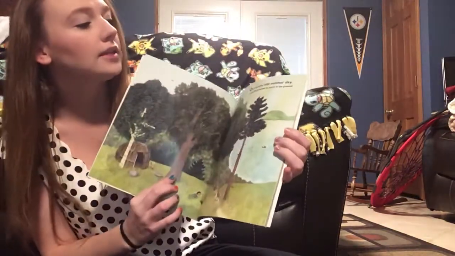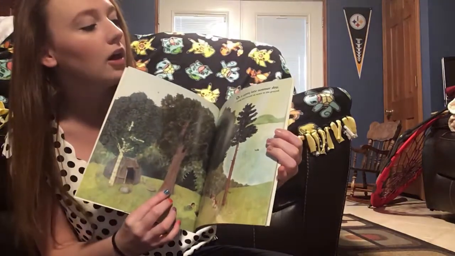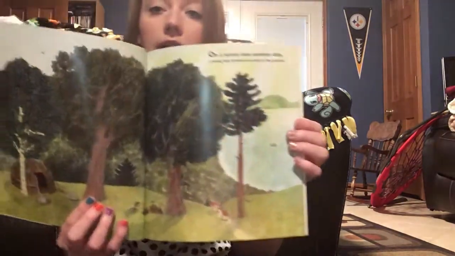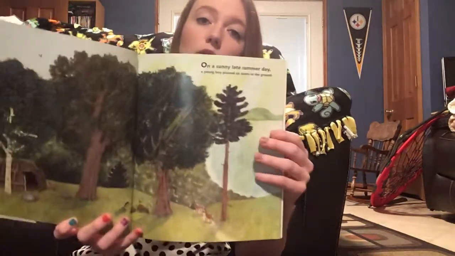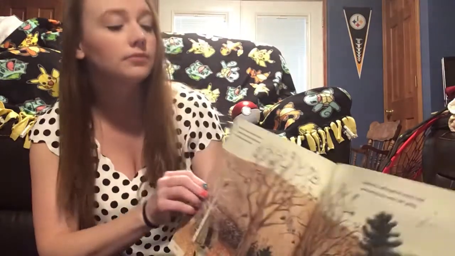On a sunny late summer day, a young boy planted an acorn in the ground. So, if he's planting the acorn in the ground, what do you think the acorn is? Like, what part of the tree do you think it would be? Discuss it. See if you guys can figure it out.